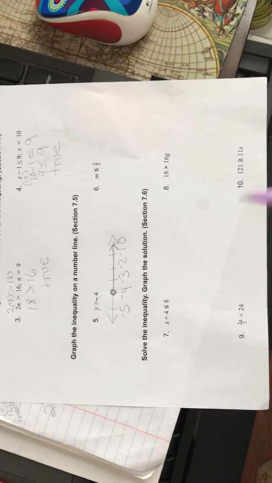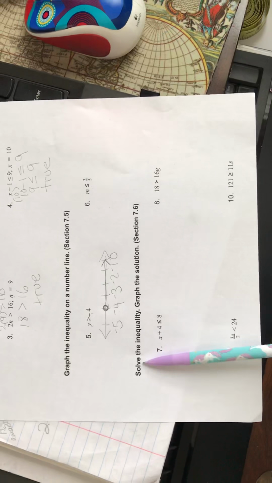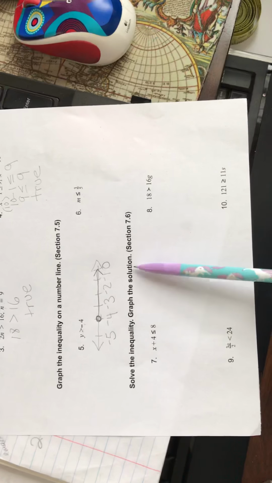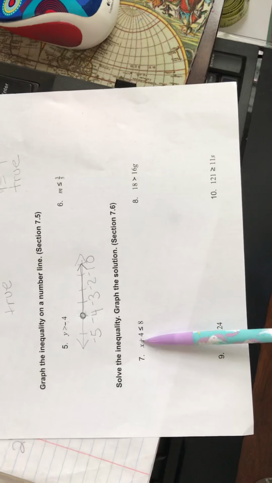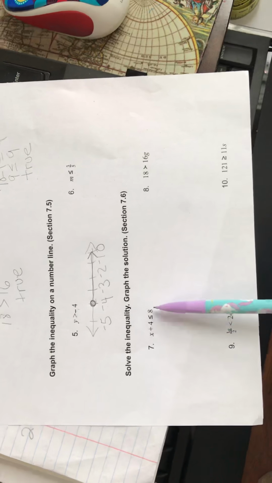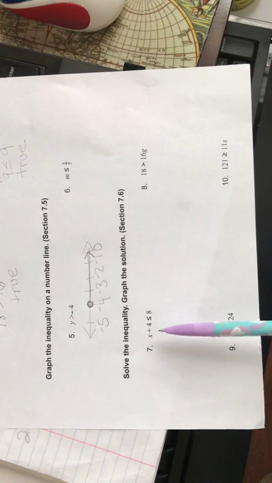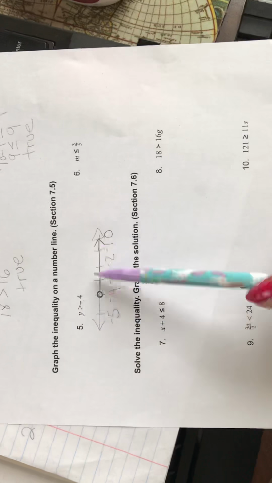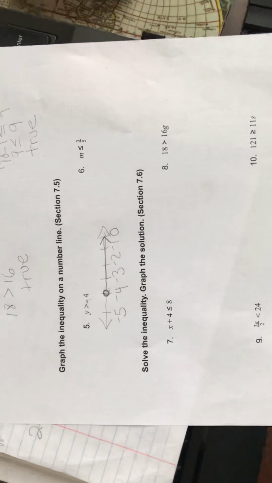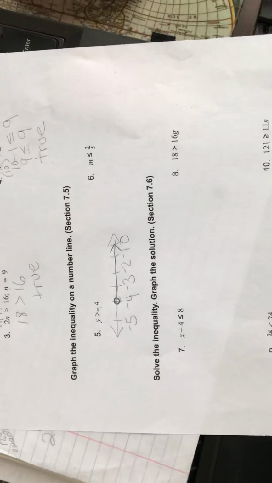All right, guys, part 3. So this next step says solve the inequality and graph the solution. Well, we already know how to do this. If you remember, we're doing the opposite operation on each side of the inequality. And then we are going to draw a graph just like we did here. So I'm going to skip that and move on.